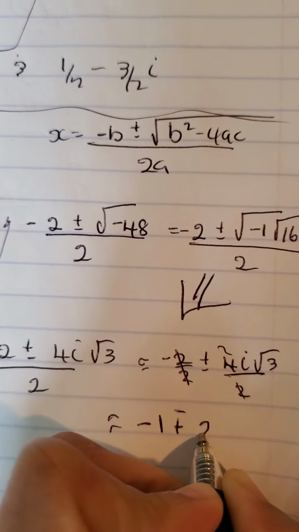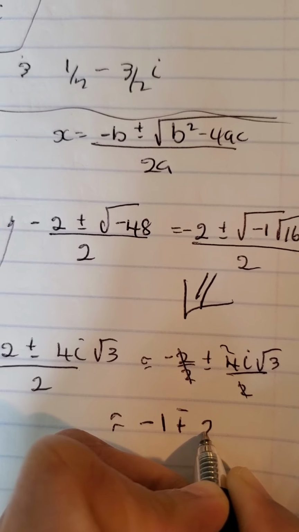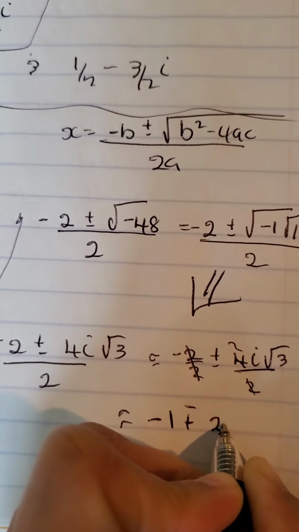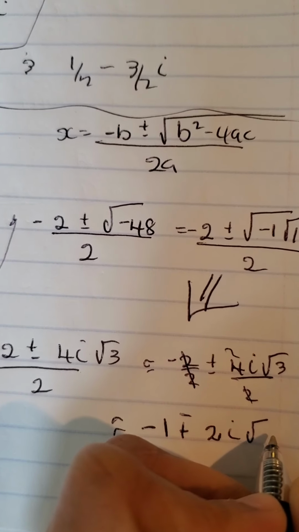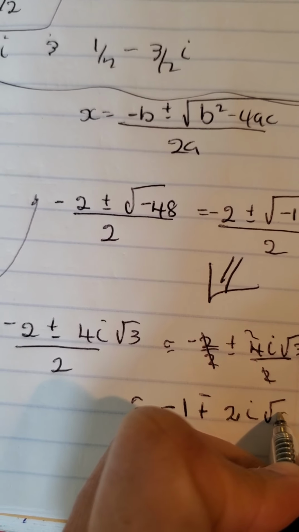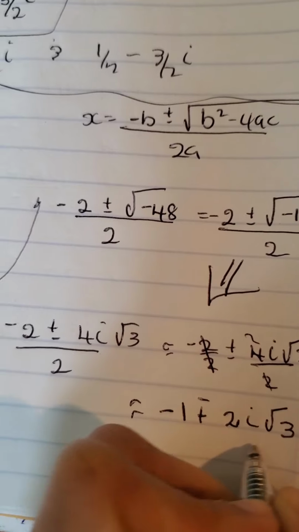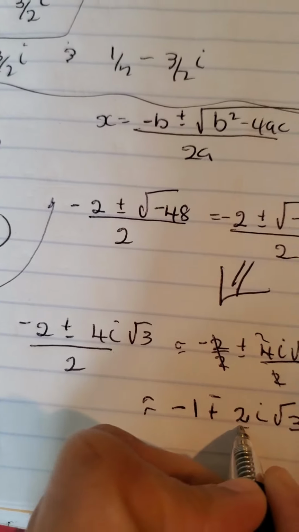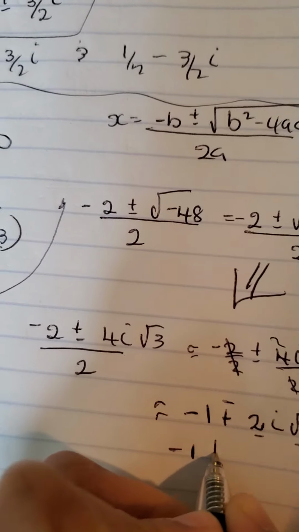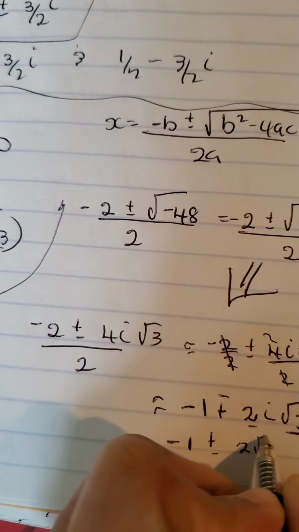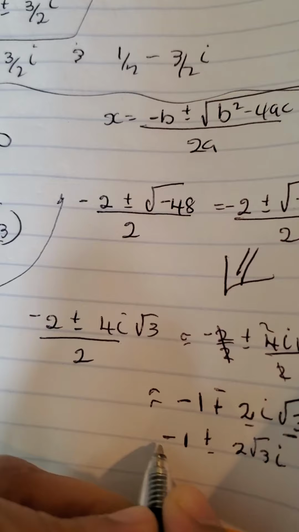That's 2i root 3. Or we can use 2 root 3 as a constant, and it can be written as negative 1 plus and minus 2 root 3 i.